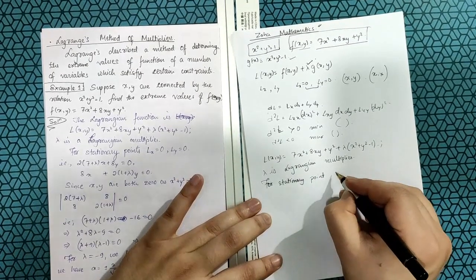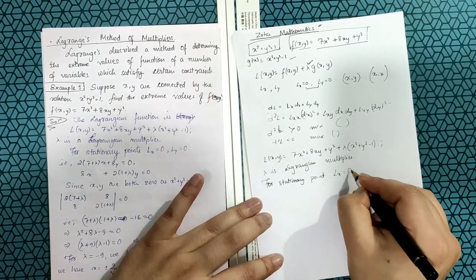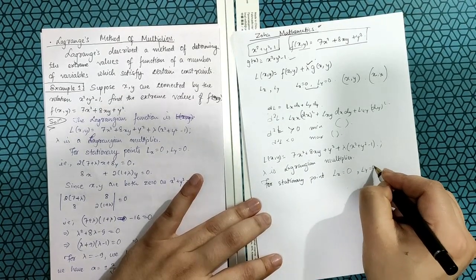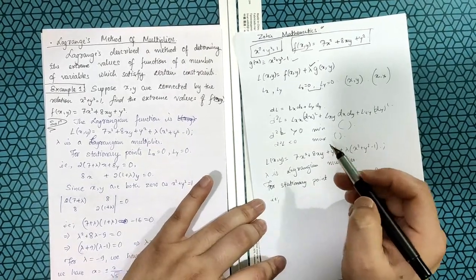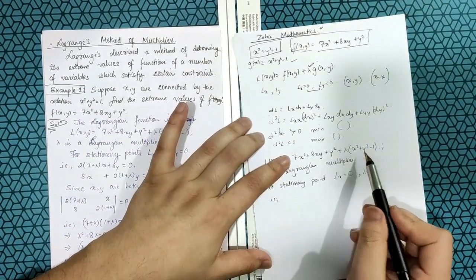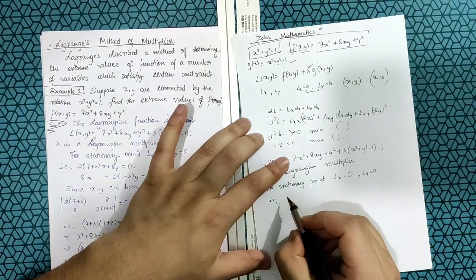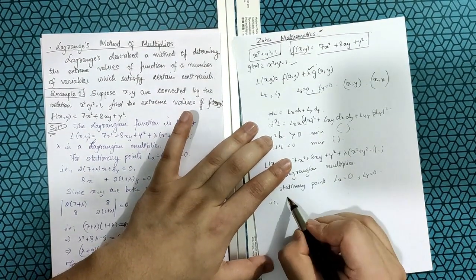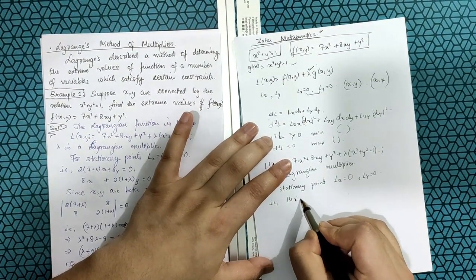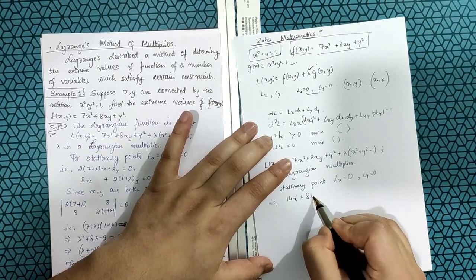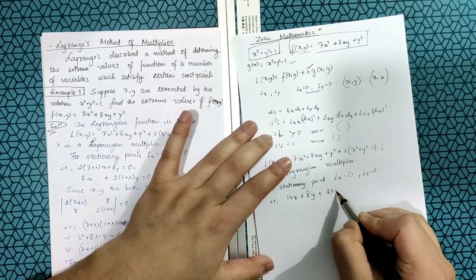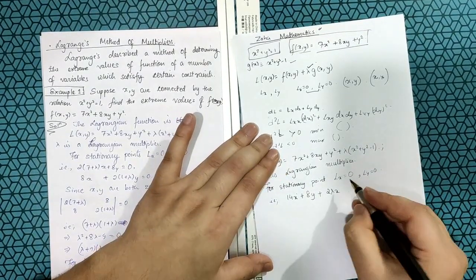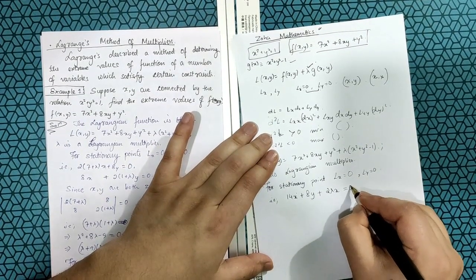Okay, so now for stationary points, we find Lx and equate Lx is equal to 0, Ly is equal to 0. Differentiating with respect to x, we get 14x plus 8y plus 2 lambda x is equal to 0.